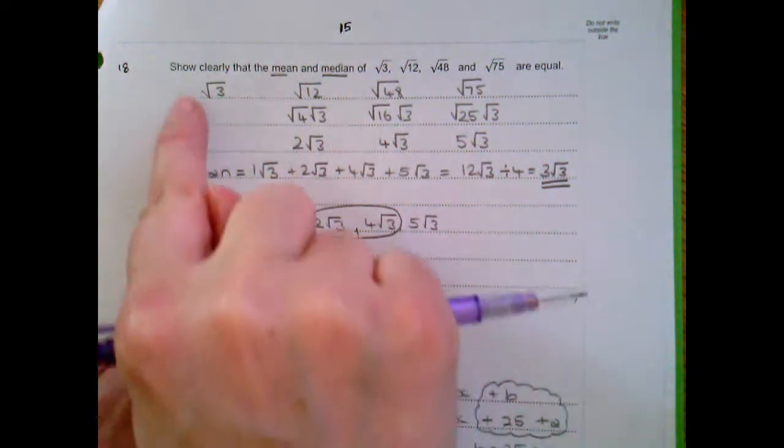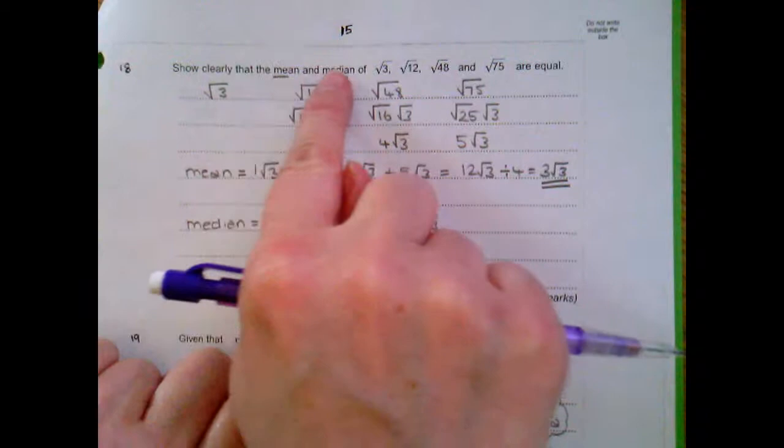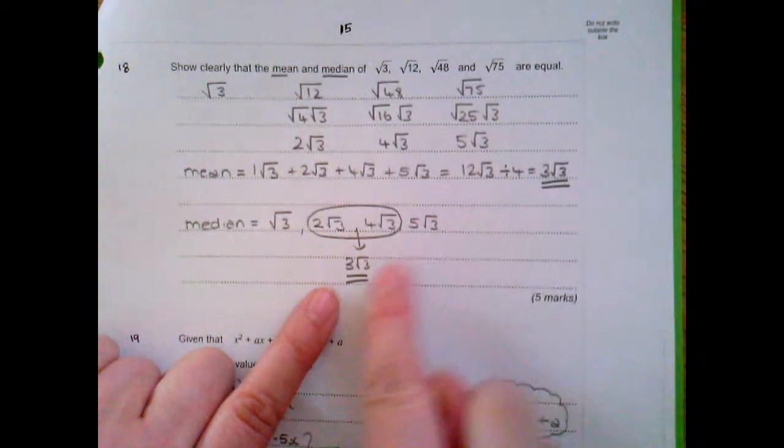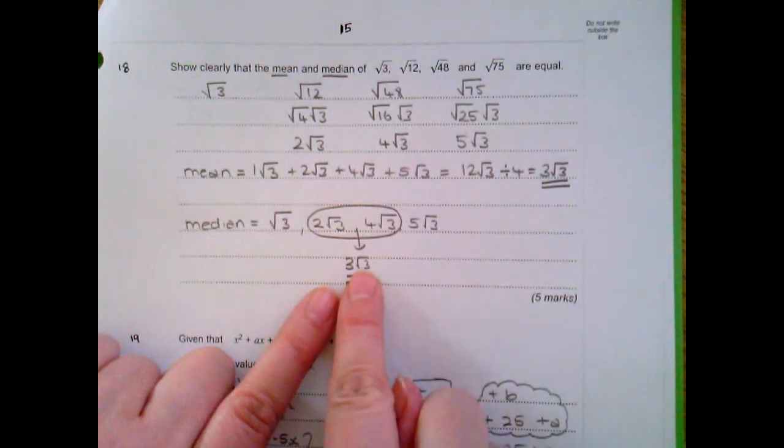So they asked you to show that the mean and the median are equal. You have shown that. They both work out as 3 root 3. So that's you done.